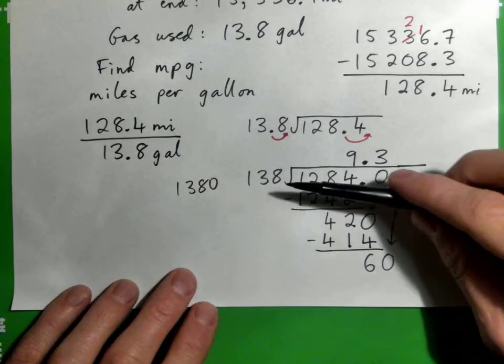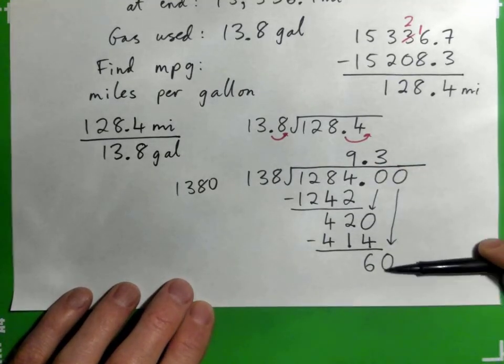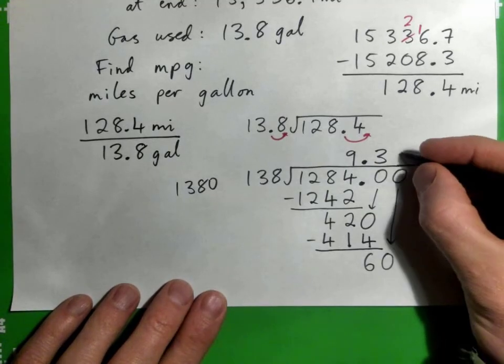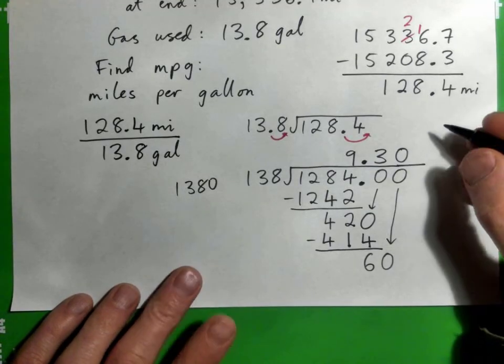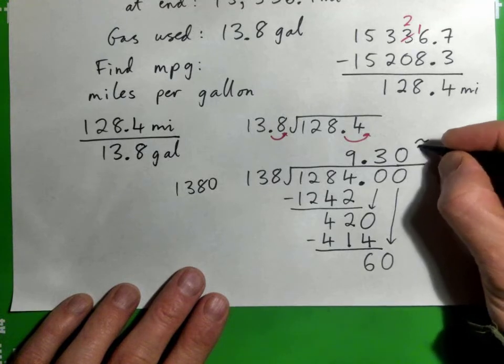Okay, so now we get 138 into 60, which is 0 times. And we just have to round that to the nearest tenth.